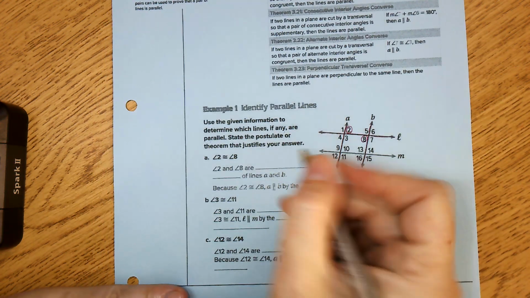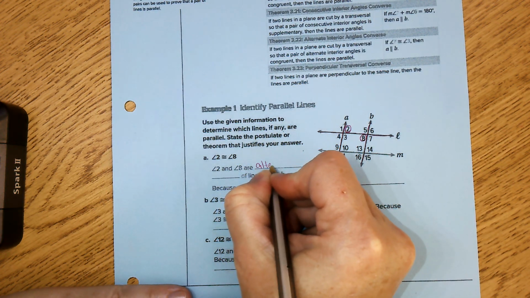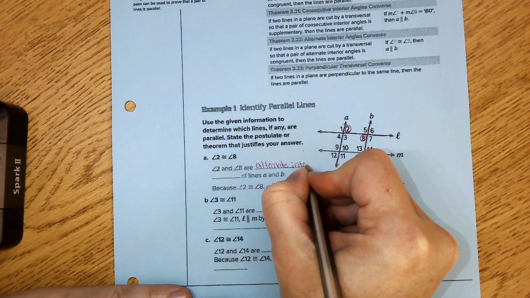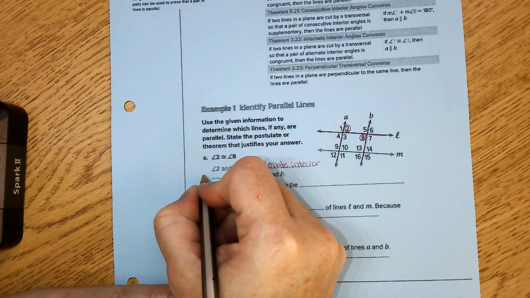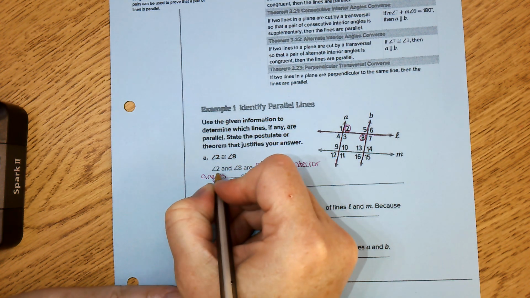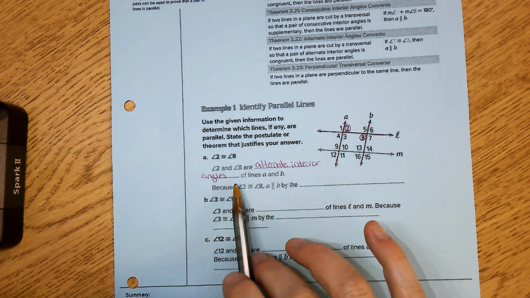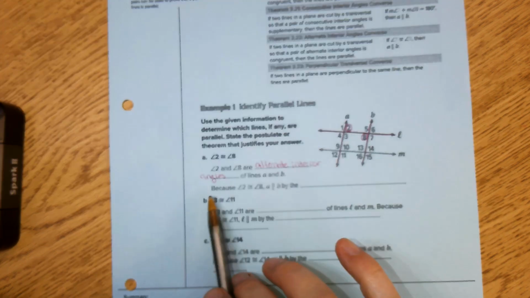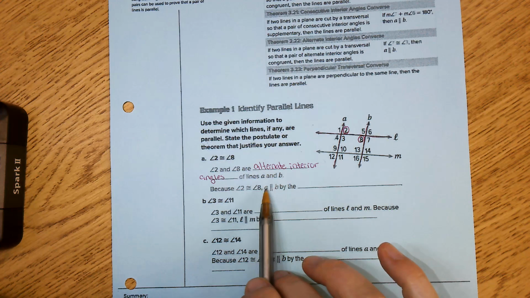All right? So, angle 2 and angle 8 are alternate interior angles, and again we learned about these angle relationships in a section called angle relationships. You're definitely going to want to reference that. Alright, so lines A and B, okay, they're alternate interior angles because angle 2 is congruent to angle 8.